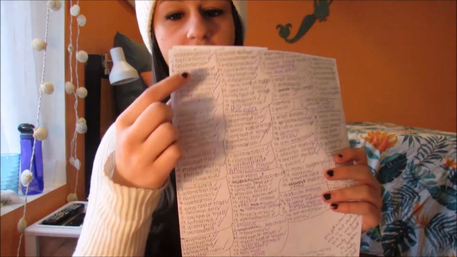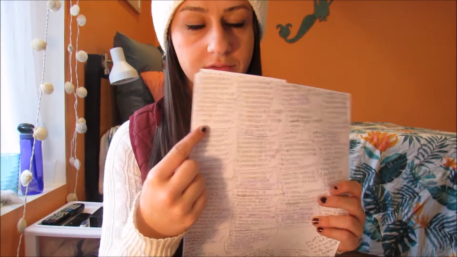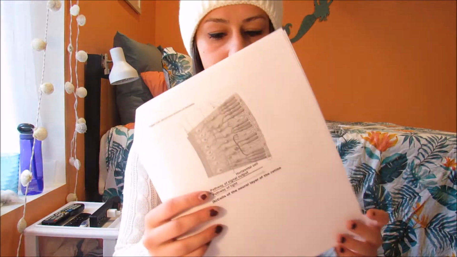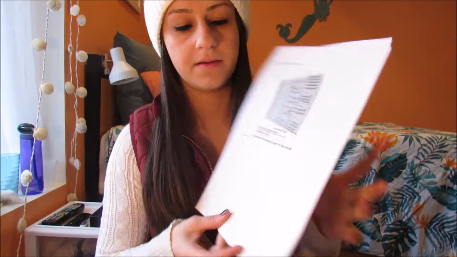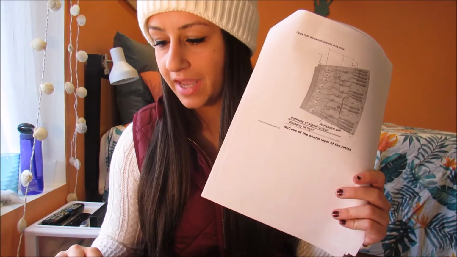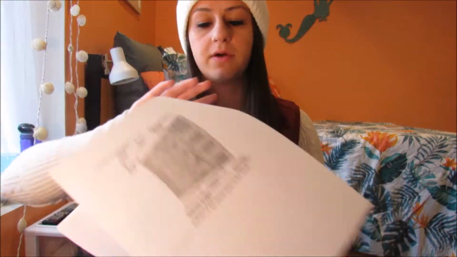I'll go through and say number 1, 2, however many things I need to know for that diagram. I would guess what I think they are, and then I would go through and check. So this is a picture of rods and cones. Number 1 is rods and number 2 is cones. I would go through and say number 1, rods, number 2, cones, and then check myself on the next page. Number 1 is rods, number 2 is cones. Oh, I got it right. For me, that was the best way to learn all the anatomy structures. It really, really helped me a lot.